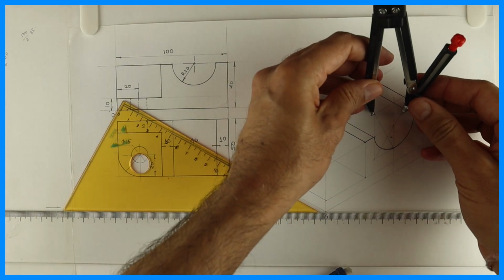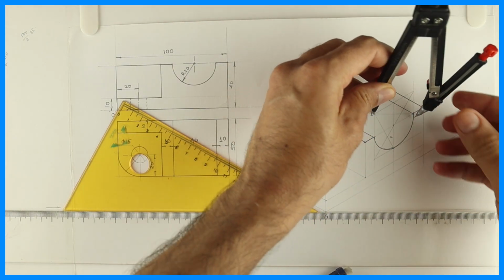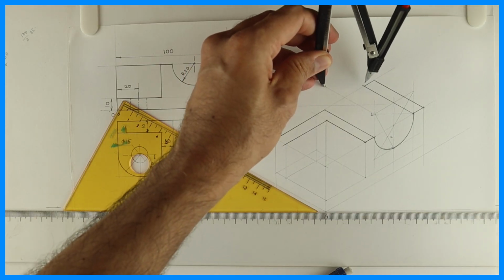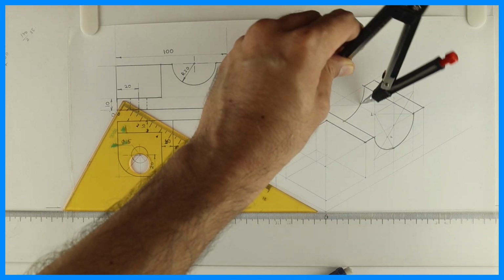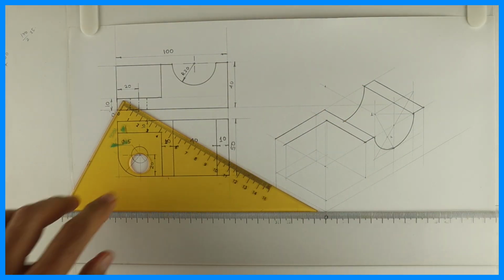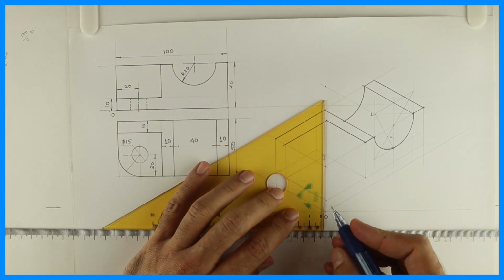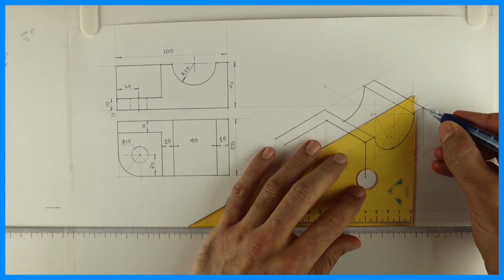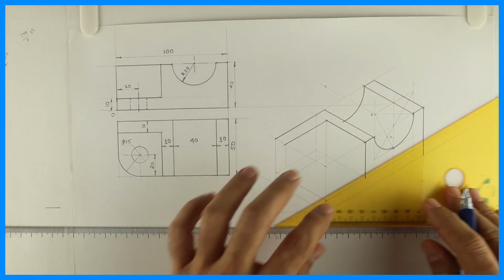We'll take the radius. We'll do copy paste method. Copy, go behind and paste. We'll darken these lines.